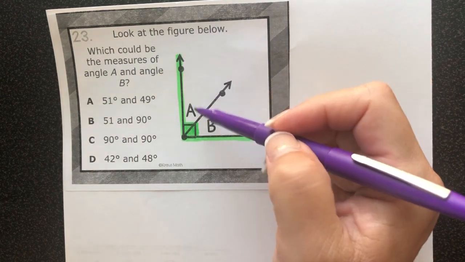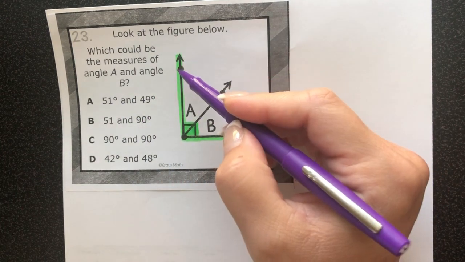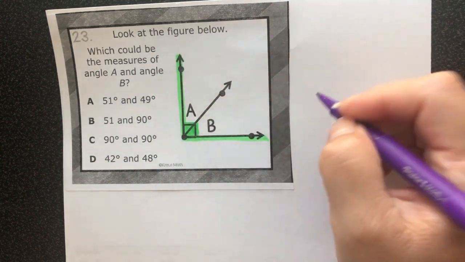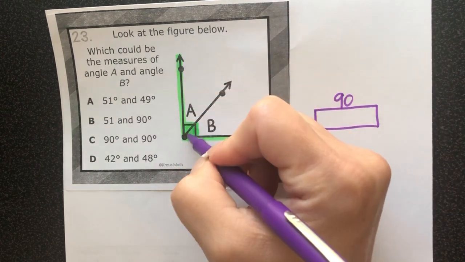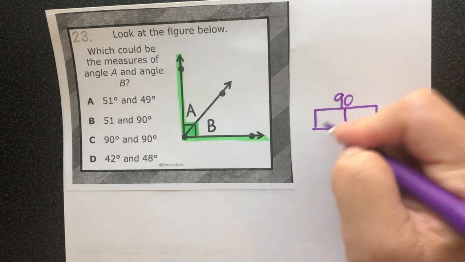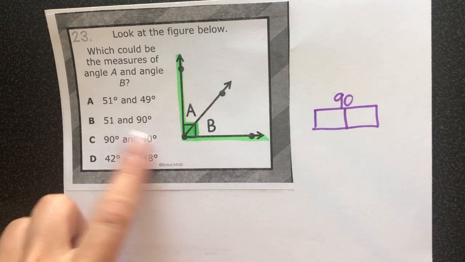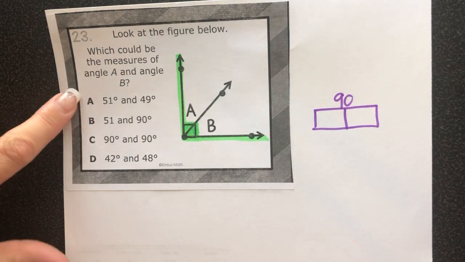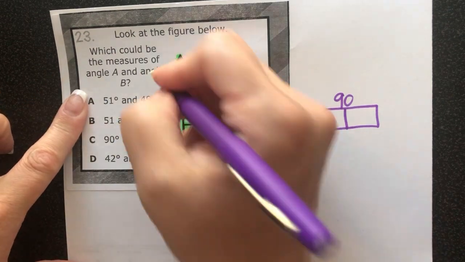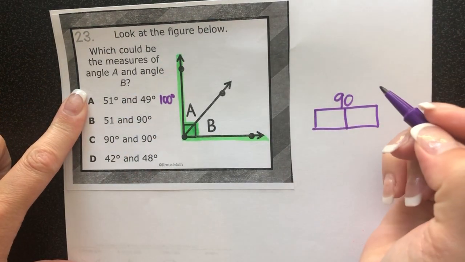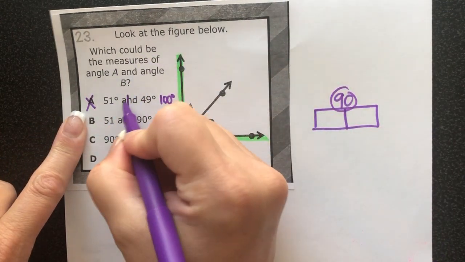So I need to figure out which two of these numbers combined will give me a total of 90 degrees, because I know the total and I know it's split into two smaller parts. I don't know what the parts are, but they've given me answer choices with the two different possibilities. So what I did was I added each one of these together. 51 plus 49 is equal to 100 degrees. That can't be my answer. I need 90.